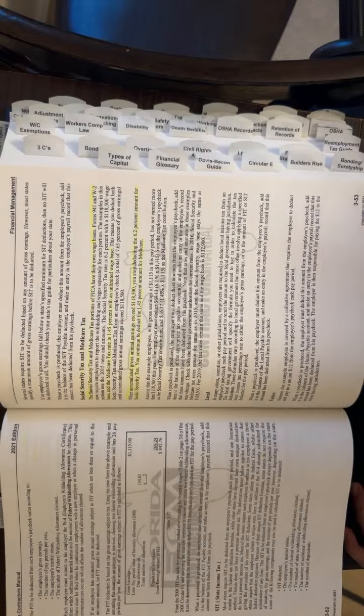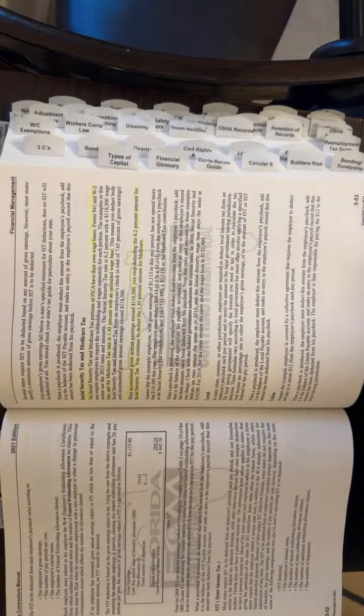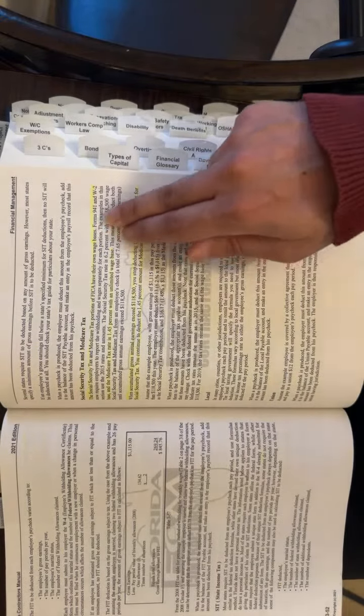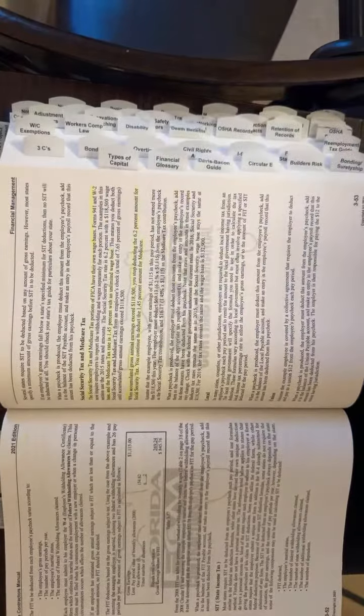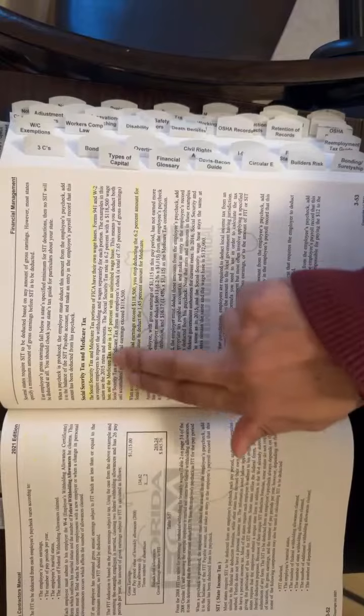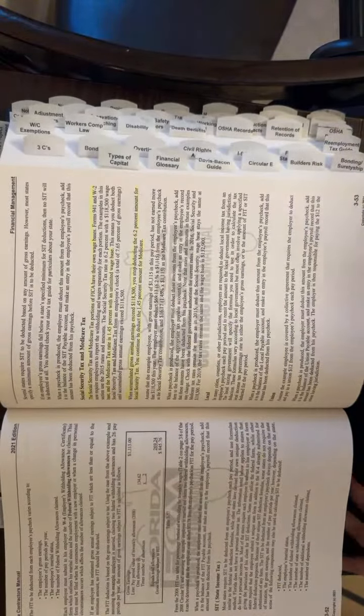353, go ahead and highlight Social Security tax and Medicare tax. Social Security tax and Medicare tax portions of FICA have their own wage basis. Forms 941 and W2. Fourth line, base, and the Medicare tax is 1.45% with an unlimited wage base.